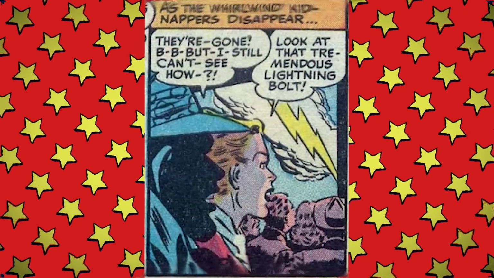Dr. Clariss is kidnapped at this event, and suddenly a giant lightning bolt appears to threaten them. The lightning bolt is talking!